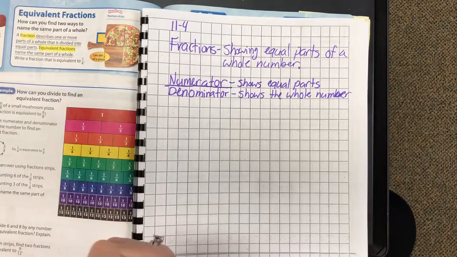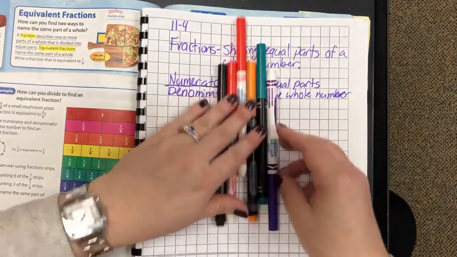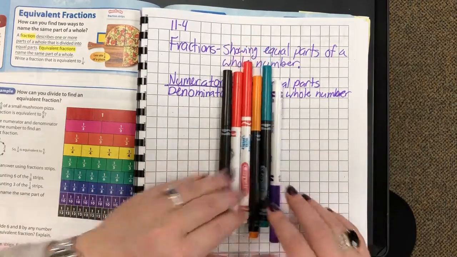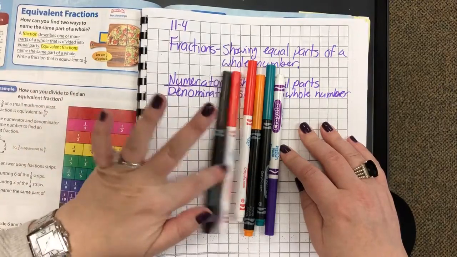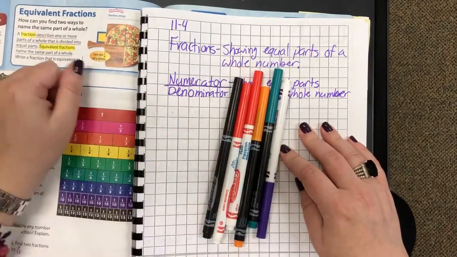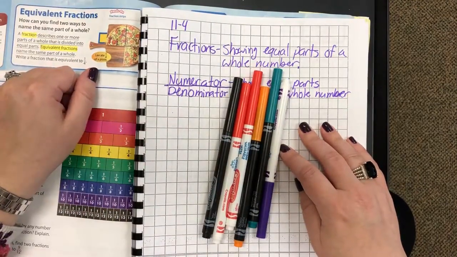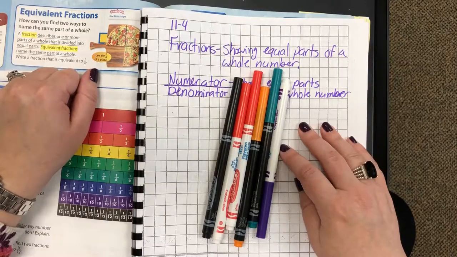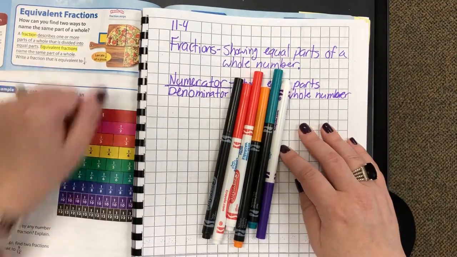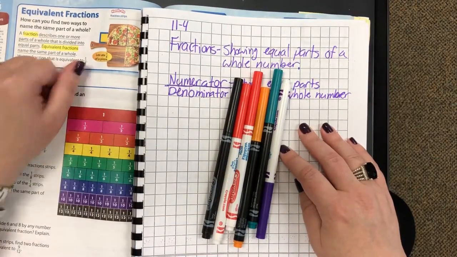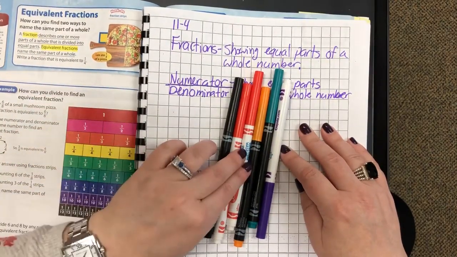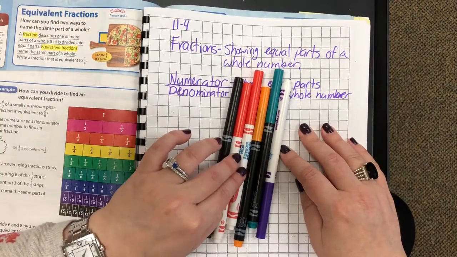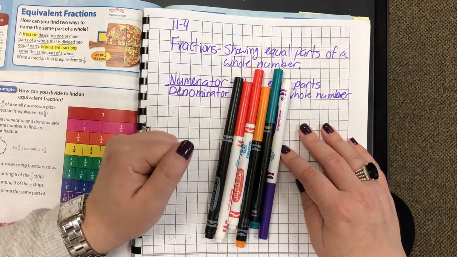So if I were to go like this, I have a bunch of markers here. How many markers do I have in all? 1, 2, 3, 4, 5, 6. What if I wanted to find out what fraction of my markers were red? How many of my markers are red? 2. There are 2 out of how many in all? 6. So my fraction would be that there are 2/6 of my markers are red.